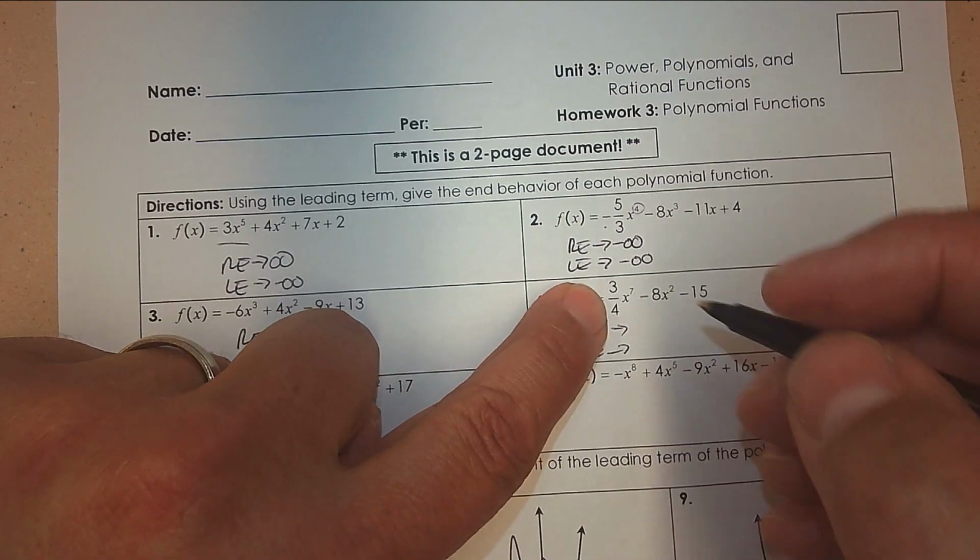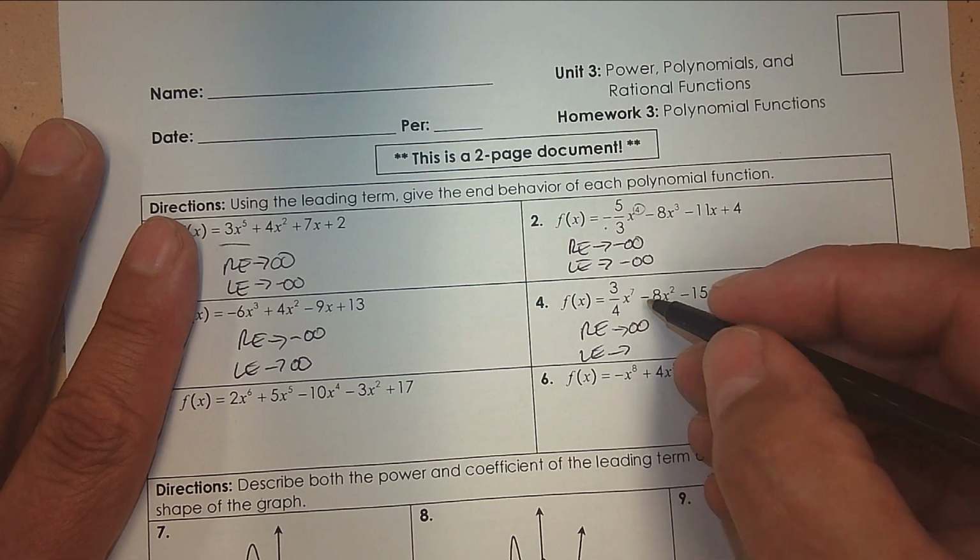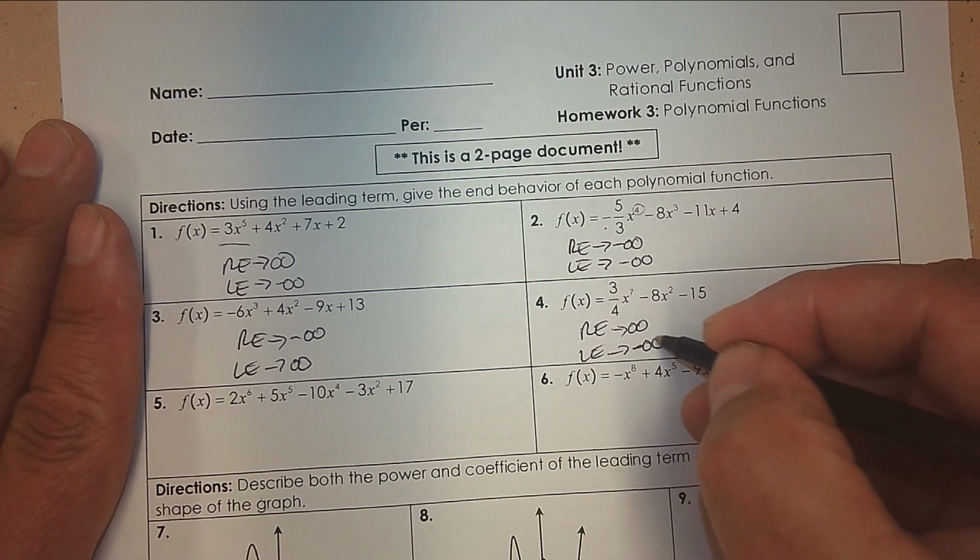Positive, I don't care, it's a fraction. Positive fraction means the right end is going up. The left end, because it's an odd exponent, goes in the opposite direction.